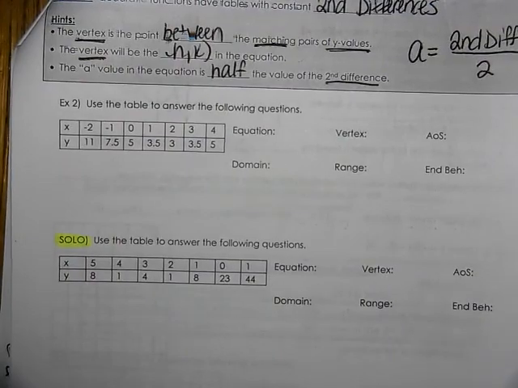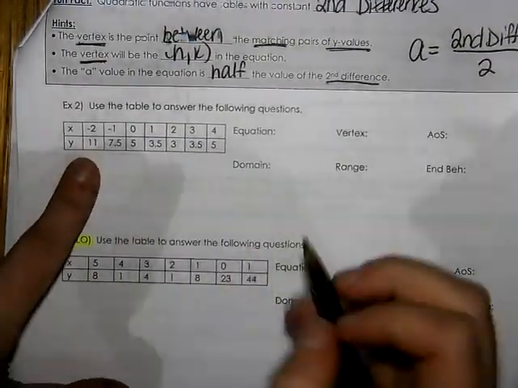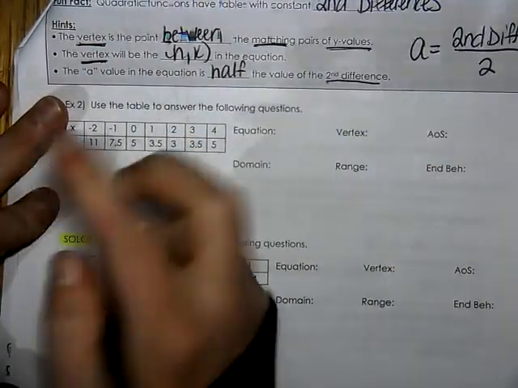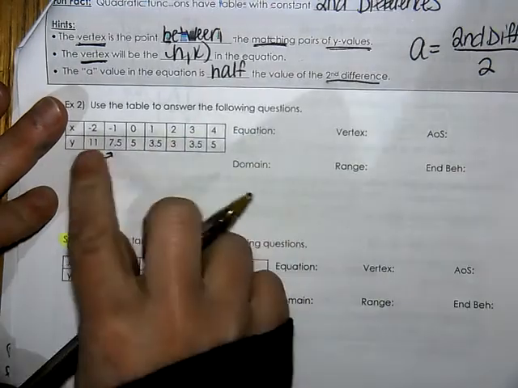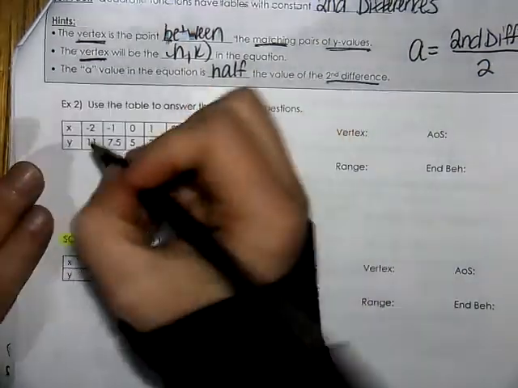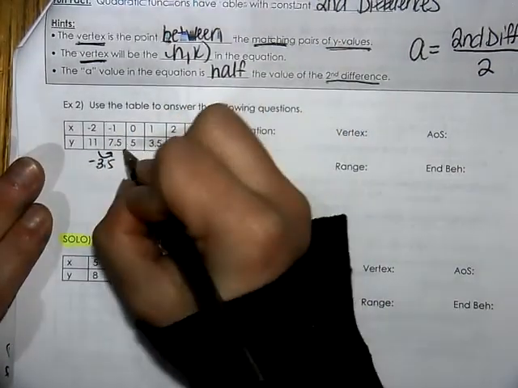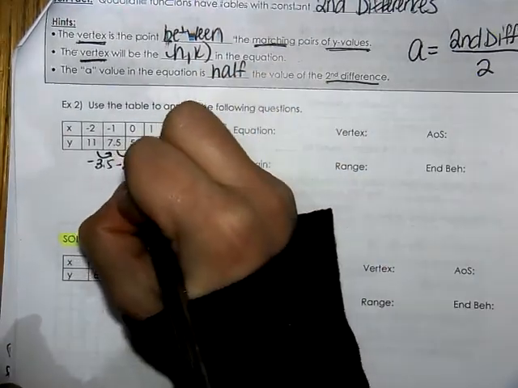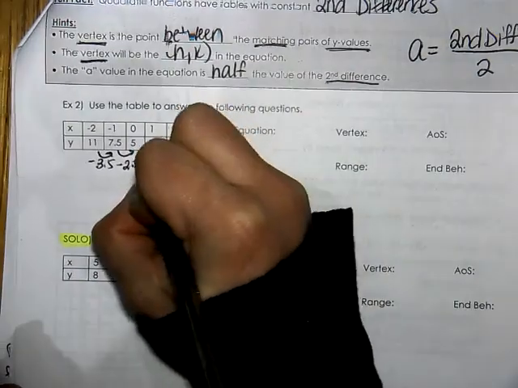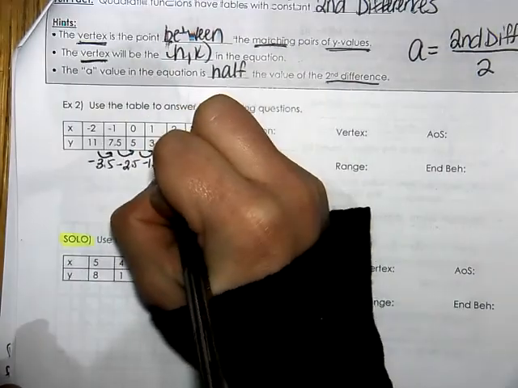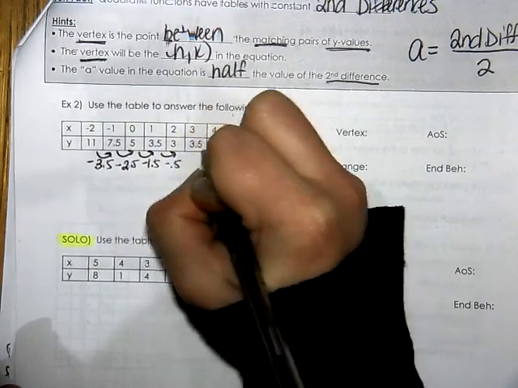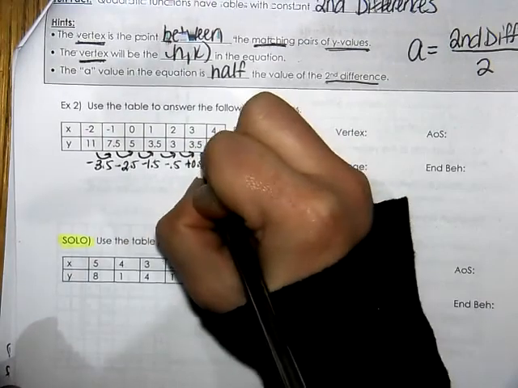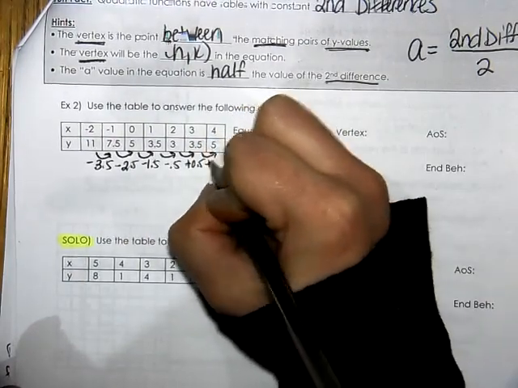So the first thing that I would recommend is you identify what the first difference is. What I mean by that is you want to ask yourself, how do you go from 11 to 7.5? Well, you would subtract 3.5. And how do you go from 7.5 to 5? You would subtract 2.5. And 5 to 3.5, you would subtract 1.5. And 3.5 to 3, you would subtract 0.5. And then to go from 3 to 3.5, you would add 0.5. And from 3.5 to 5, you would add 1.5.